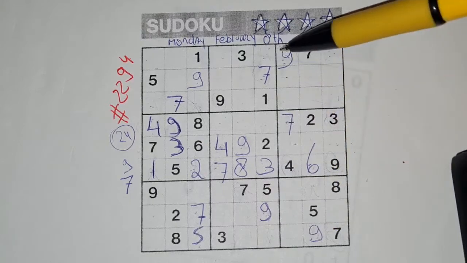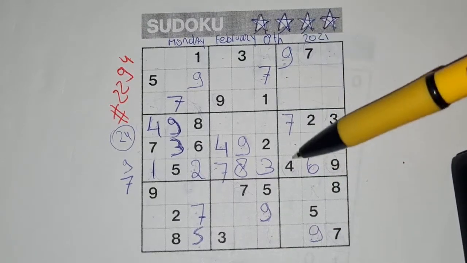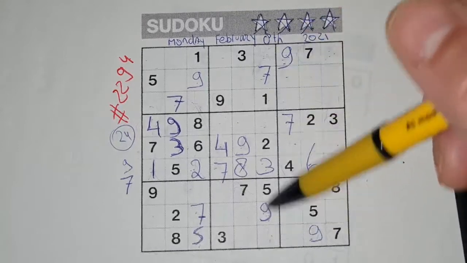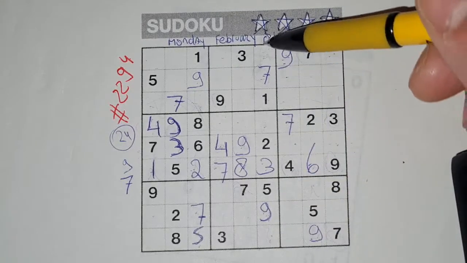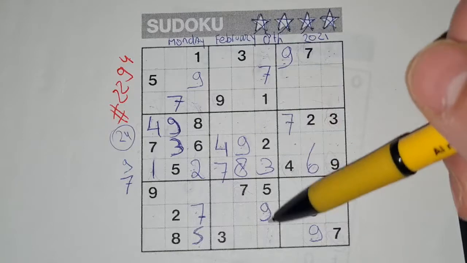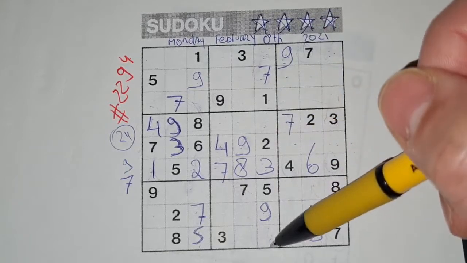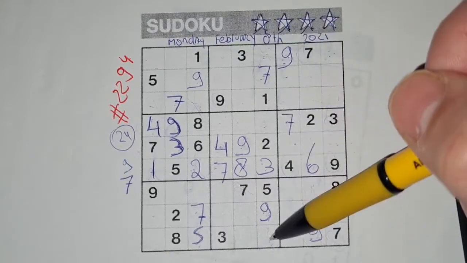One, 2, 3. Yes. 3 missing numbers in this column. Those numbers are the 4 is missing, the 8 is missing, and the 6 is missing.